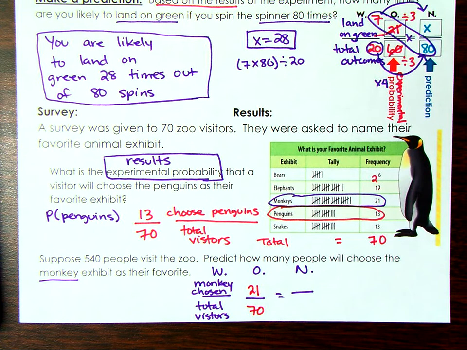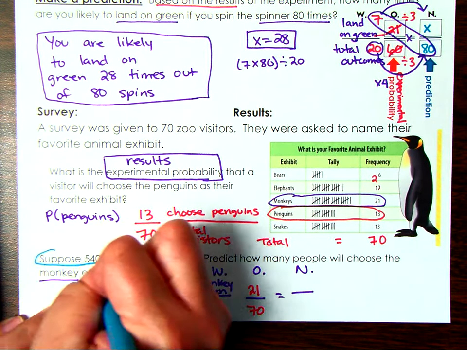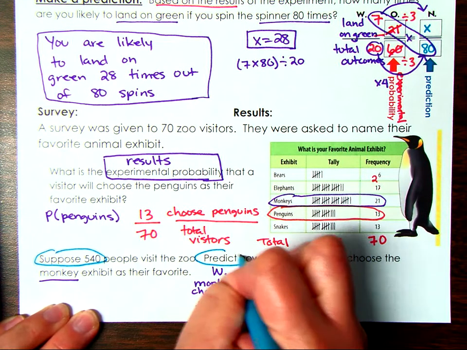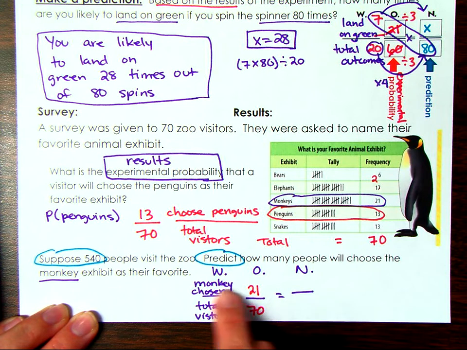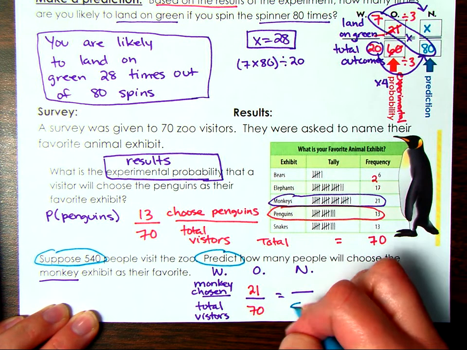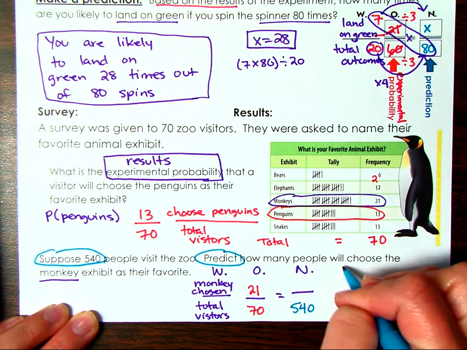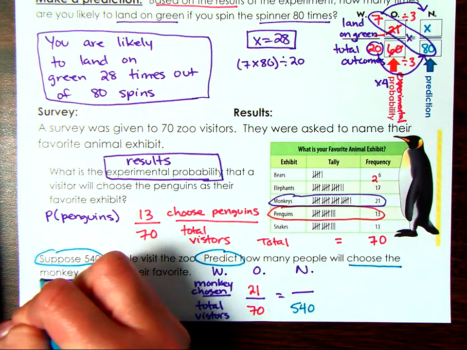Now we're saying suppose, and that keyword predict, 540 people. Well, it doesn't say 540 people chose the monkey. They're saying that that's how many visitors there were. And here's the keywords choose the monkey right here.